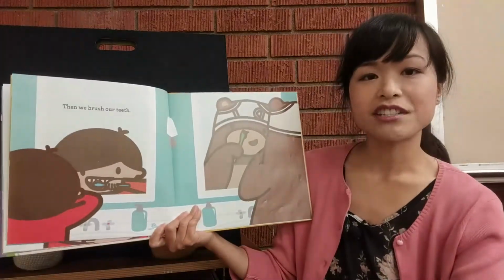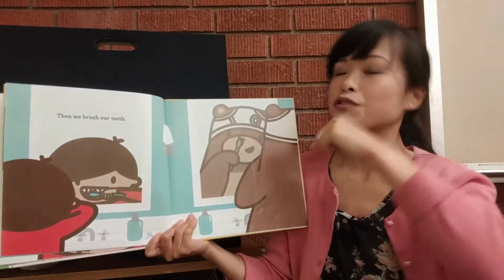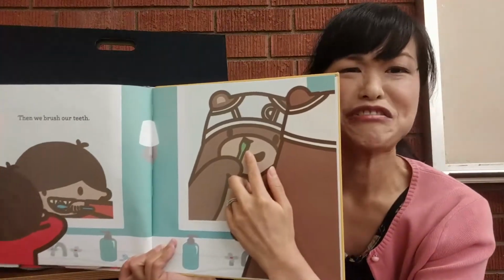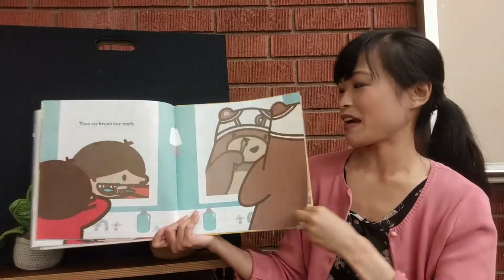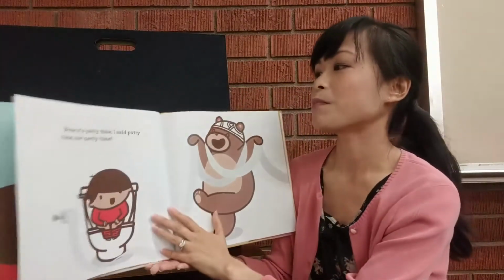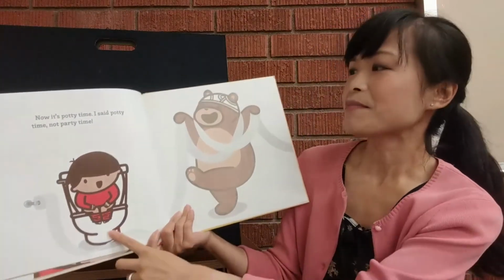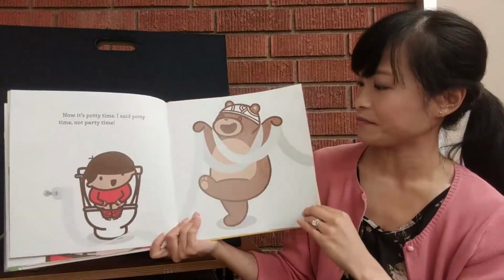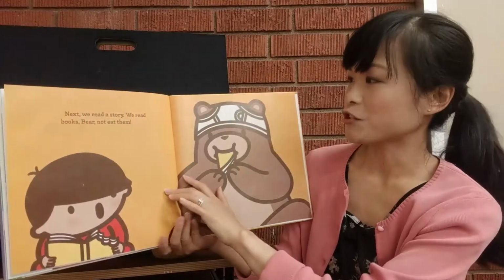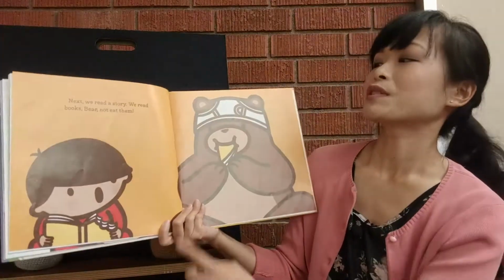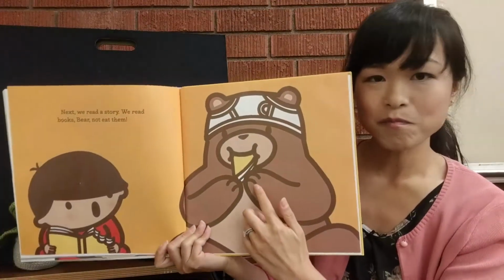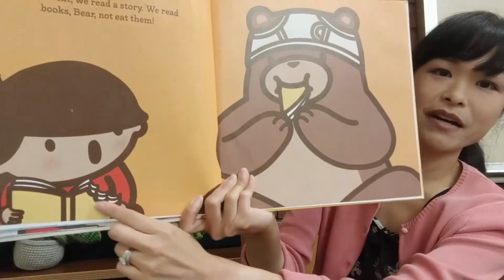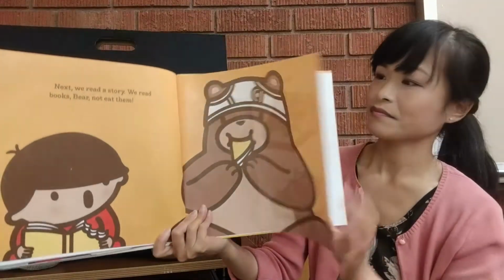Then we brush our teeth. The bear's brushing his nose. Silly bear. Now it's potty time. I said potty time, not party time. Next, we read a story. We read books, bear, not eat them. Uh-oh. You can see that book's now missing a piece.